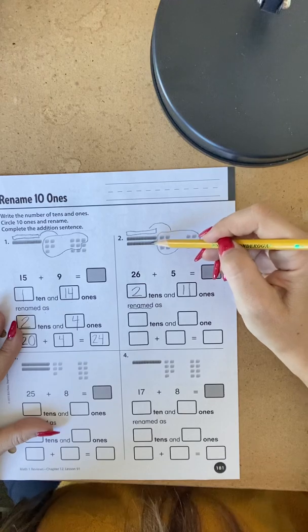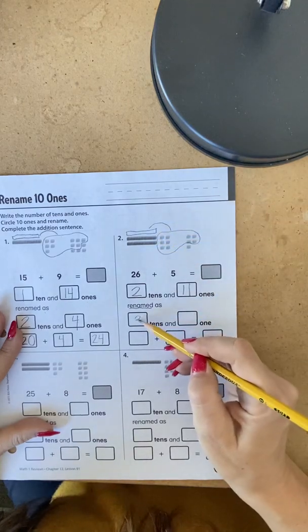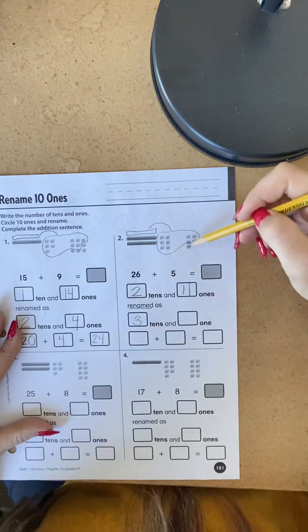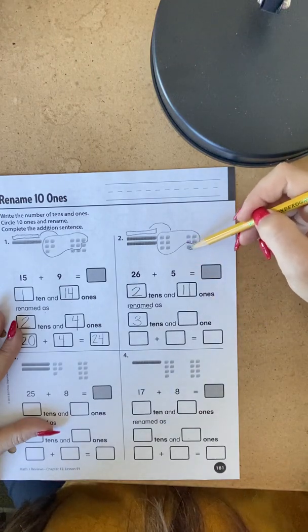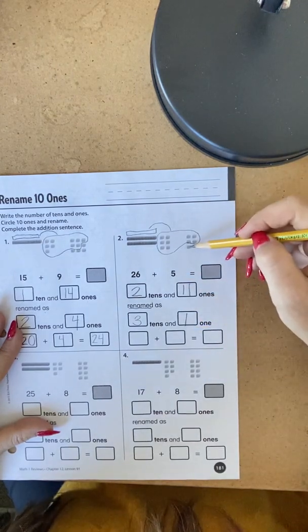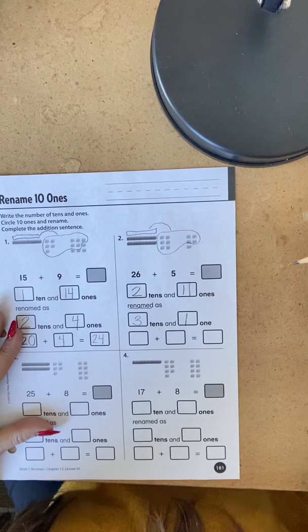1, 2, 3 10s. Okay? And ones, how many do we have left out of the grouping? Just this little one right here. So we just have 1 because this is the only one that's left out. It didn't get grouped. Okay?